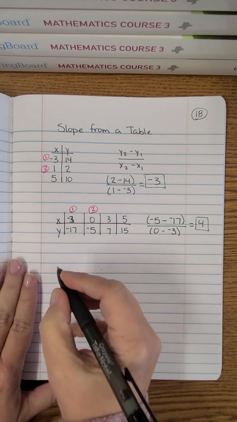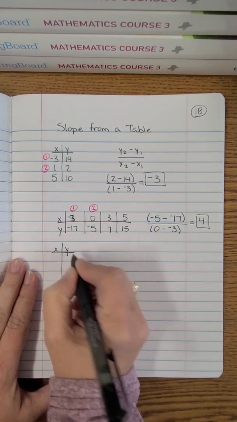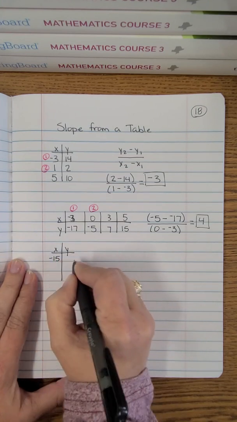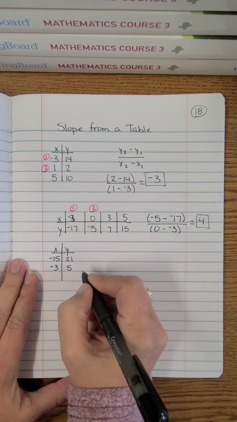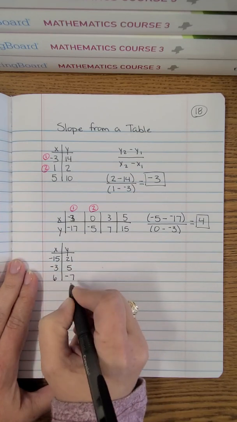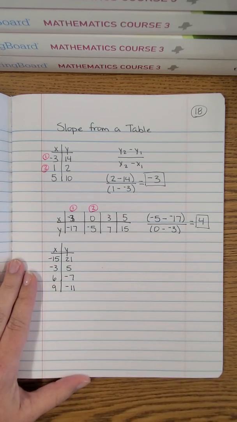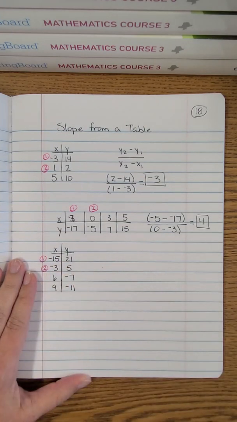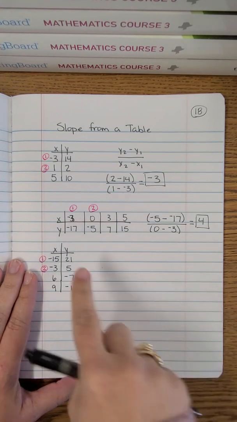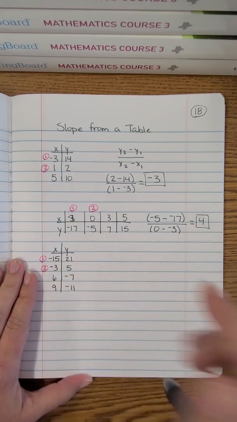All right, so our next table example, we'll do another one going down. So we're going to have -15 and 21, -3 and 5, 6 and -7, 9 and -11. Okay, so I have my table. I'm going to identify 2 points, 1, 2, and technically you can use any of the points. It just kind of makes it a little less confusing if you use the first 2. So this is my y2 and my y1, x2, x1.